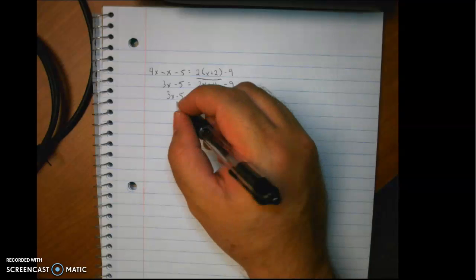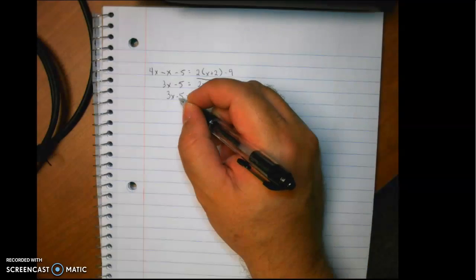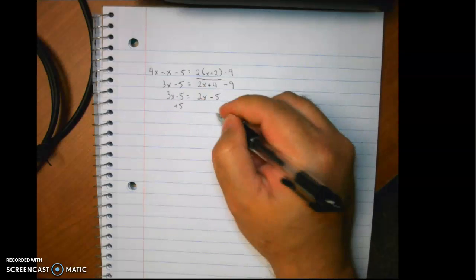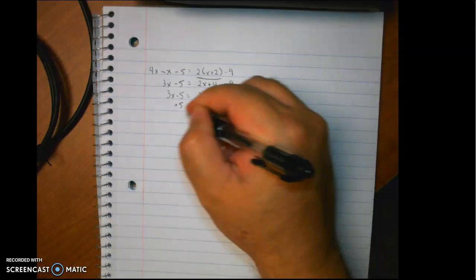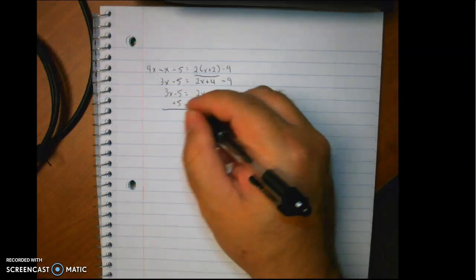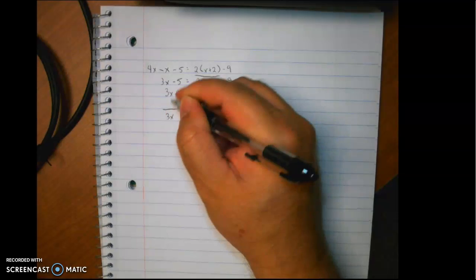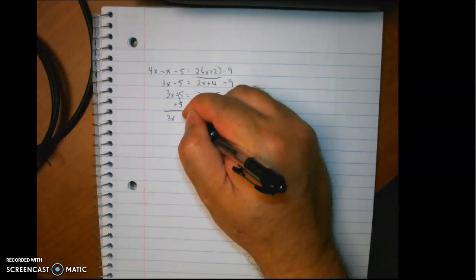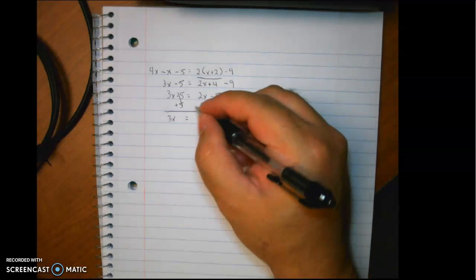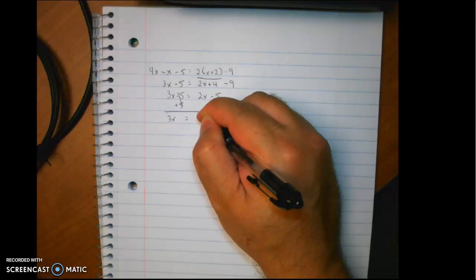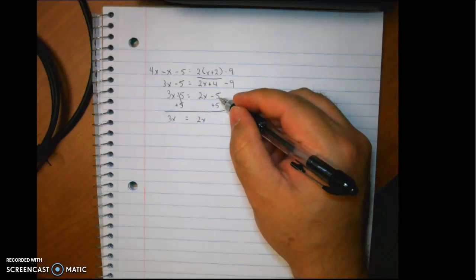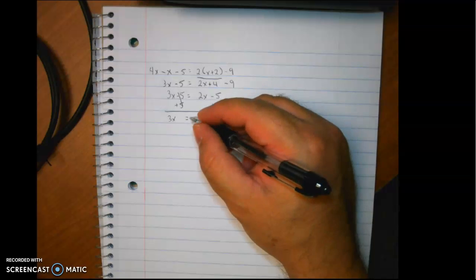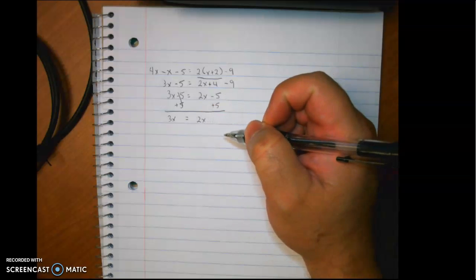So let's start by getting rid of this 5. If we have a negative 5, we have to add 5 to this side, and we have to add 5 to this side. So this becomes 3x. Our 5's cancel out. Our equal sign drops down. And over here, we have 2x, and again, our 5's cancel out. So 3x equals 2x.